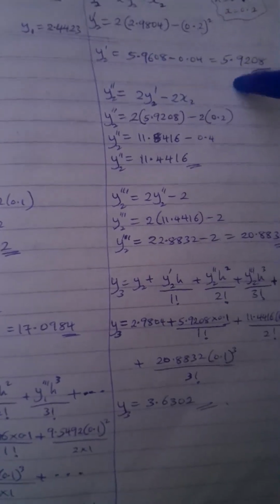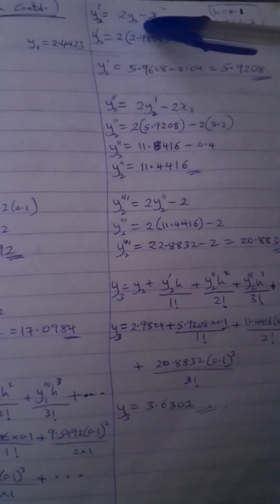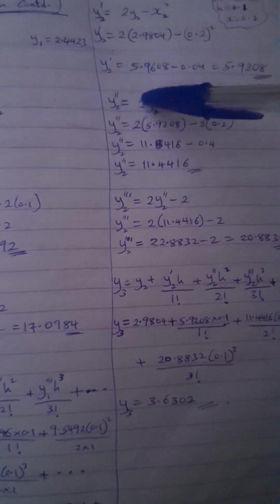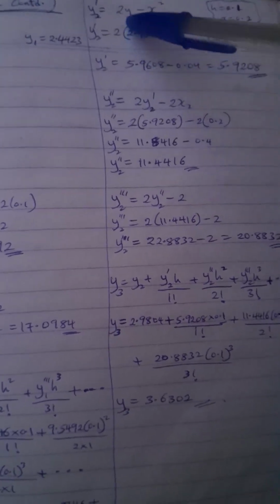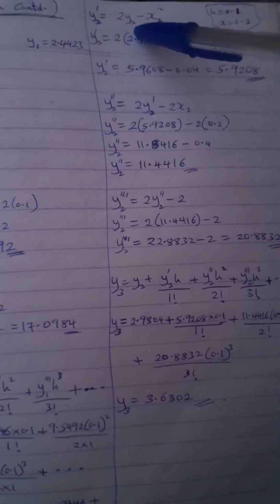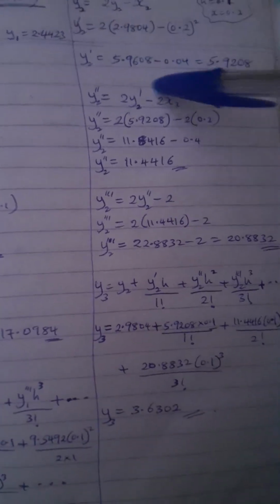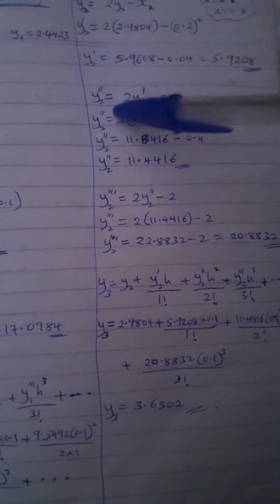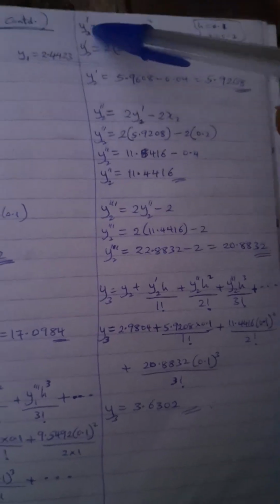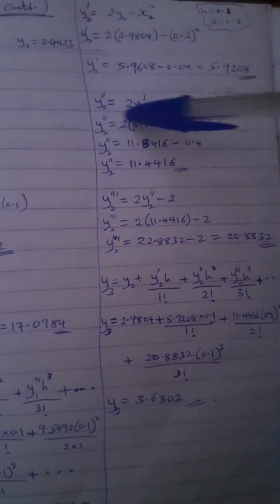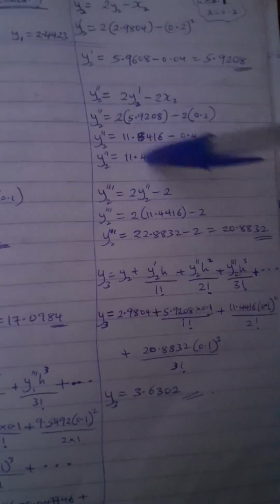Y2, substitute the value into the first equation that is given. You just put 2 at the subscript. Do it like this. Substitute the value you just got for this y2. Substitute it here, you get your y2 prime. So after that, you differentiate the equation at the first here. Differentiate it again to get y2 prime prime. You substitute your value into it.